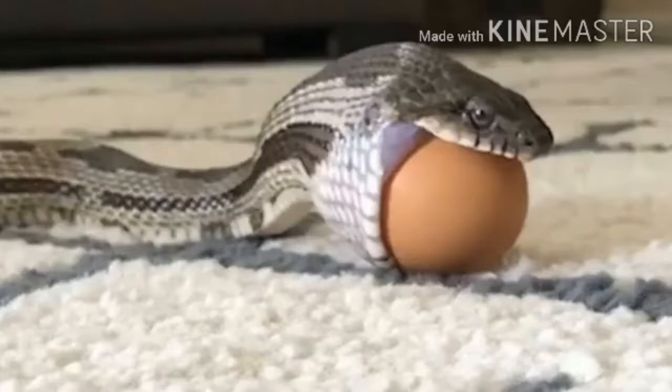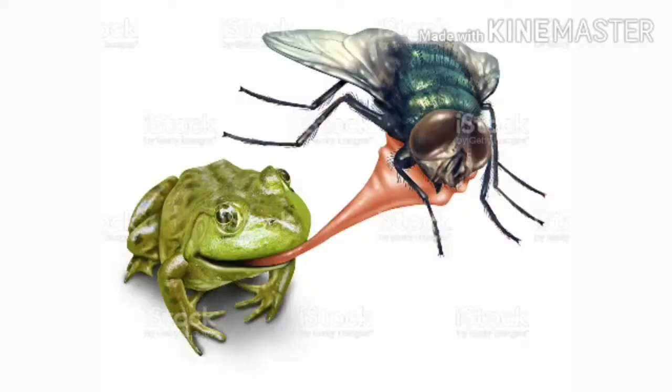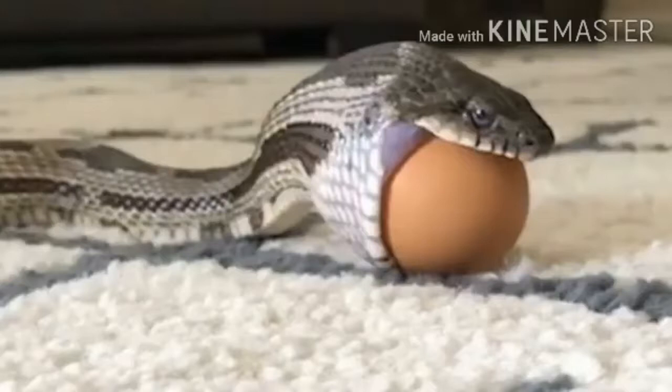For example, frog, lizard, and snake do not have teeth to bite or chew the food. Frogs and lizards catch their prey with the help of a sticky tongue. The snake can open its mouth very wide to swallow its prey.